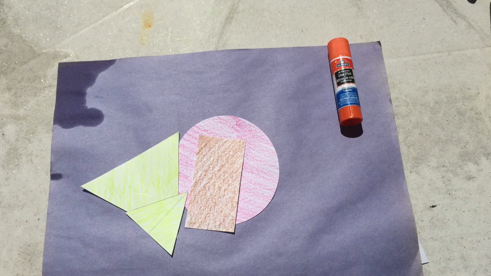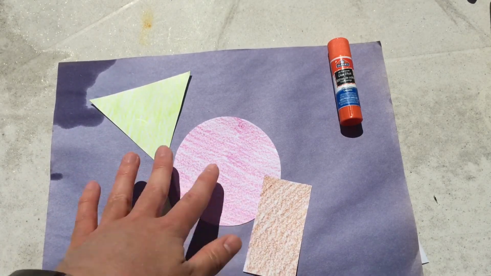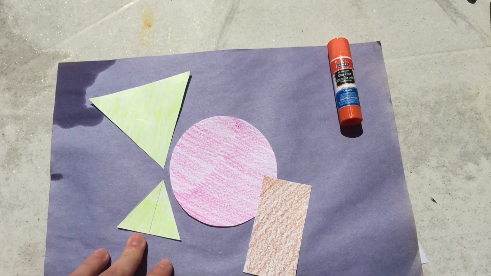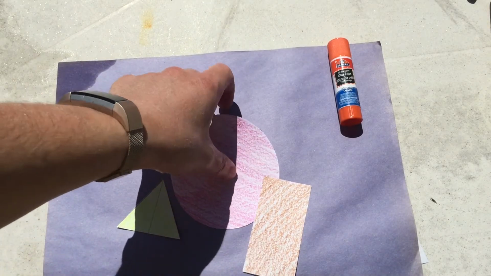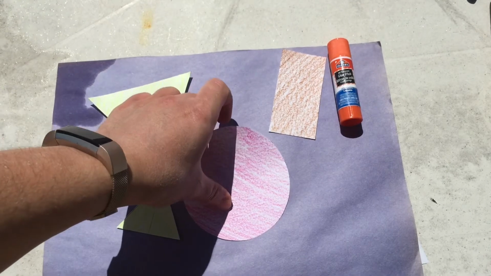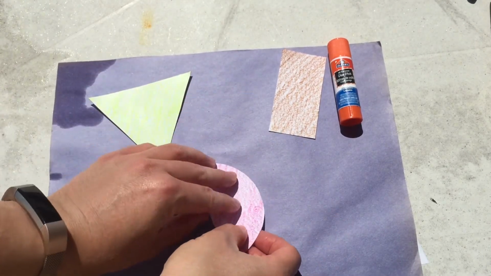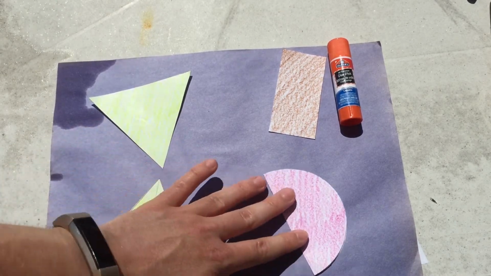So for the first one, in your craft kit, you should find a sheet of paper that's got a bunch of different shapes on it. I have already cut the shapes out and colored them, so I would invite you to do that. The next thing that you're going to need to do is fold these shapes in half. For a lot of little ones, a half will be a new concept, and they might need a little bit of help figuring out how to fold them. So you might need to help out with that depending on their age.